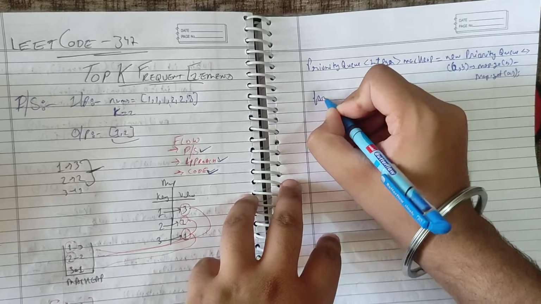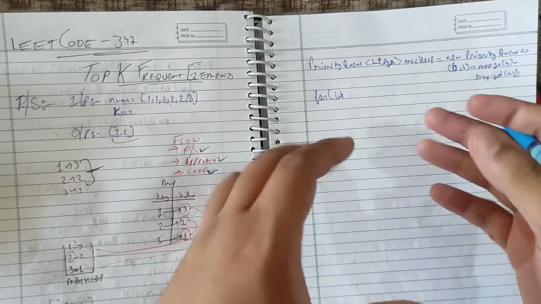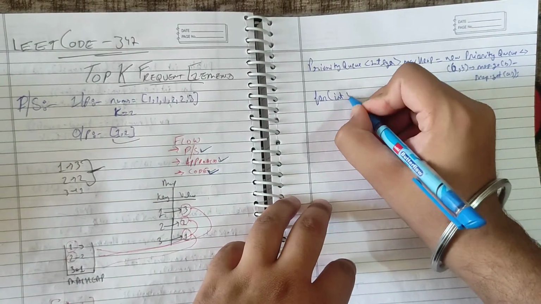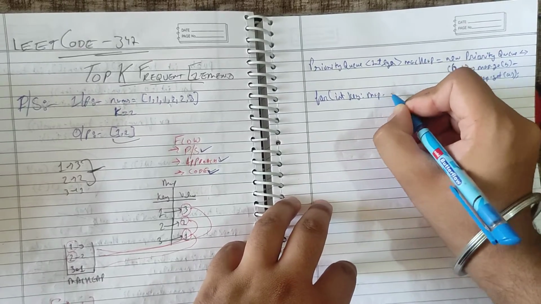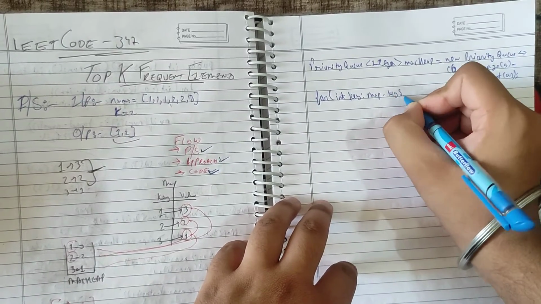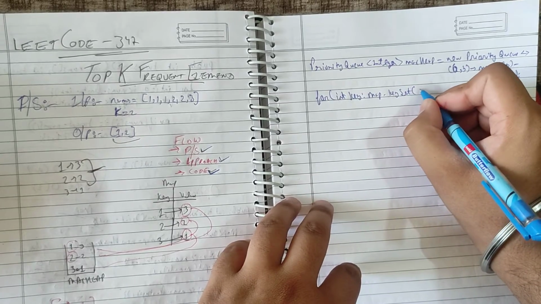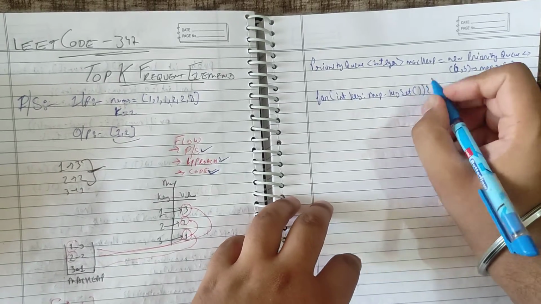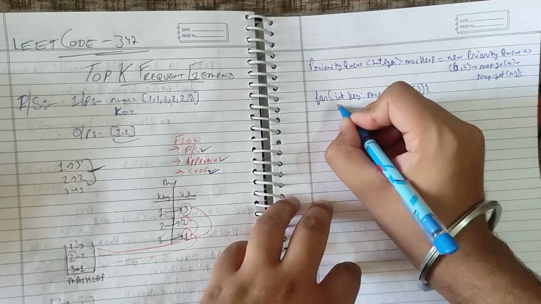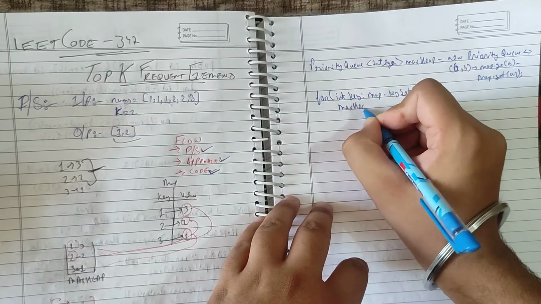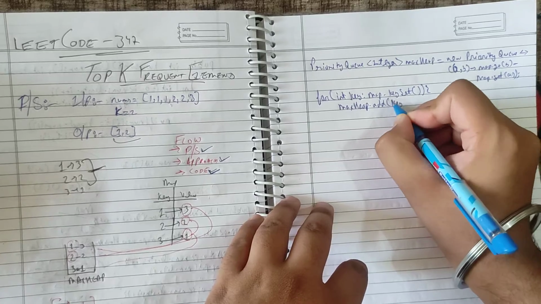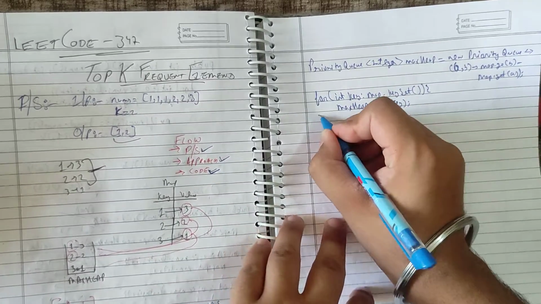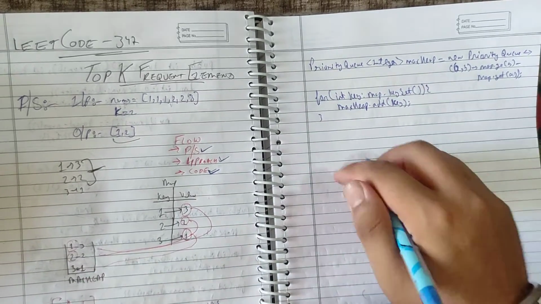Now again we run a for each loop and fill our heap. For int key in map.keySet(), we do maxHeap.add(key). I hope this is absolutely clear. Now I'm just filling my max heap, so we have added the key to our heap this way.